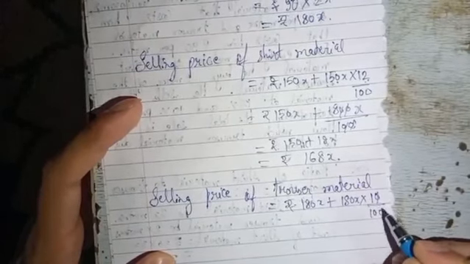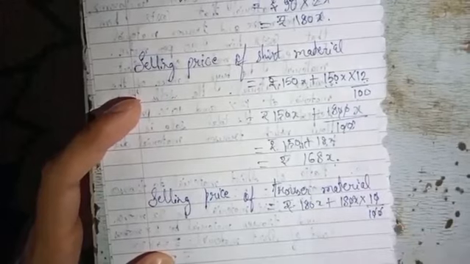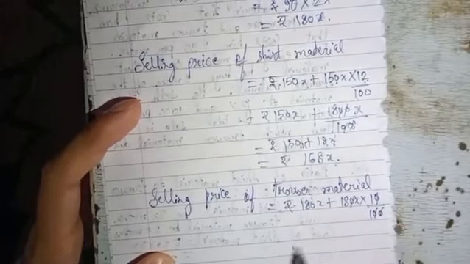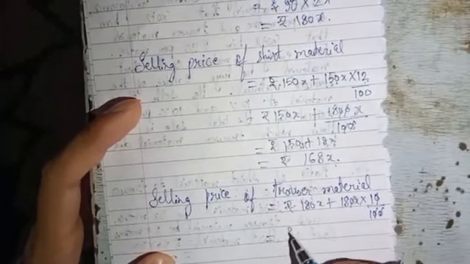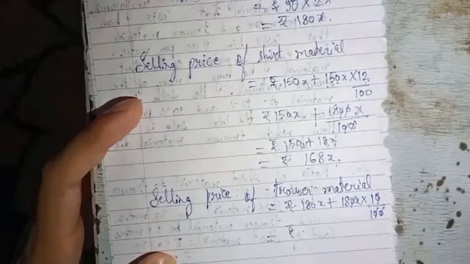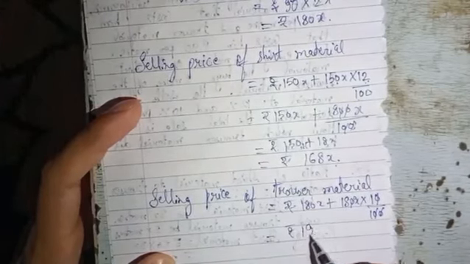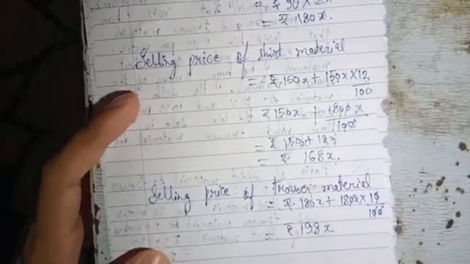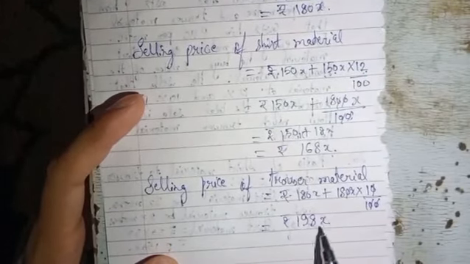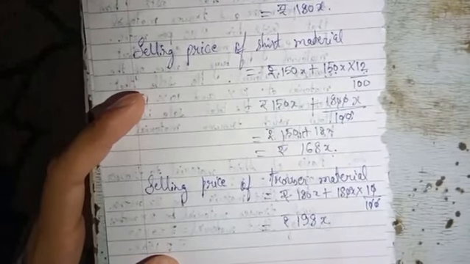The zeros cancel. Now 180 plus 18, that is rupees 198x. That is the selling price of trouser material.